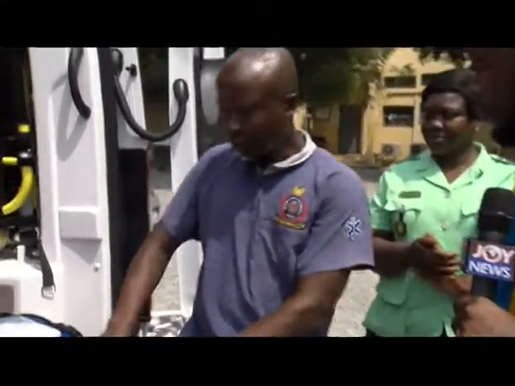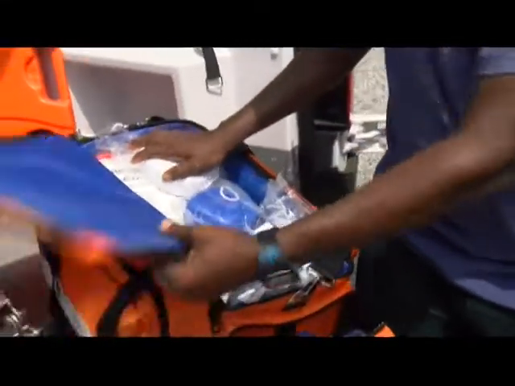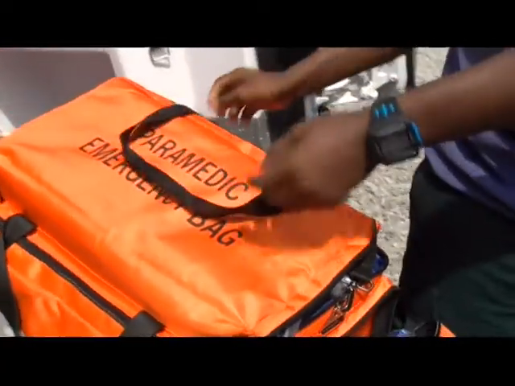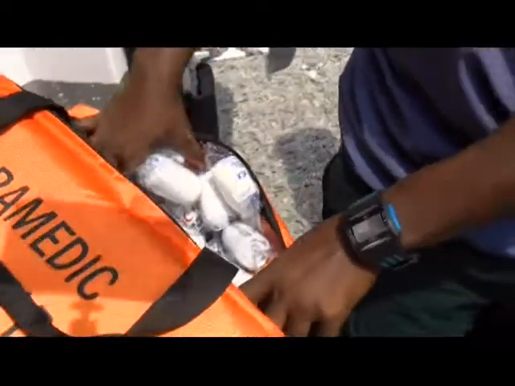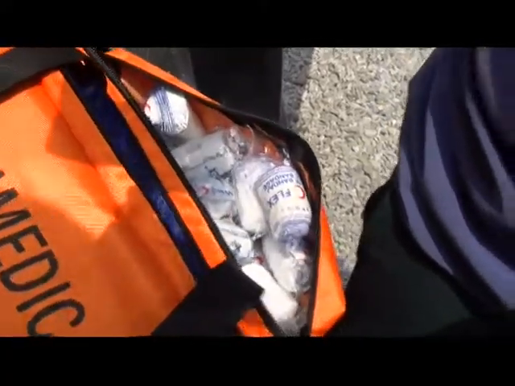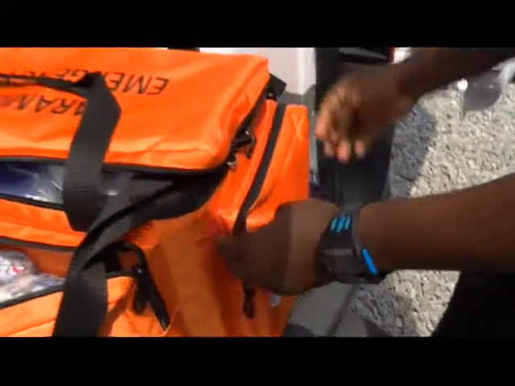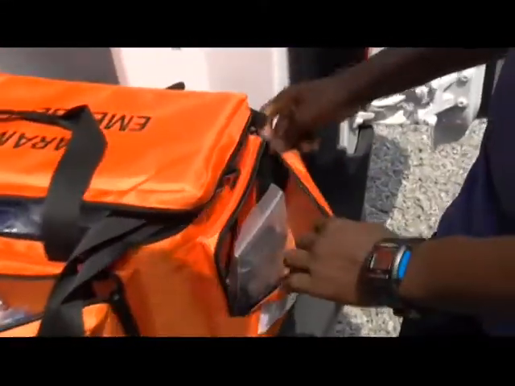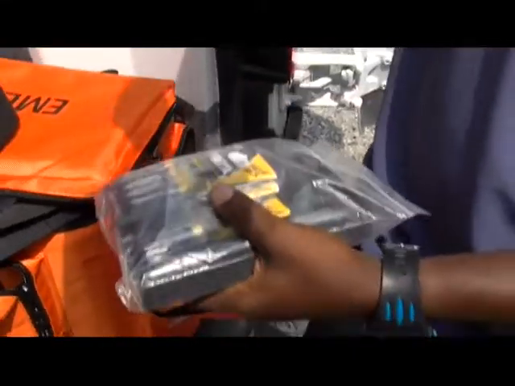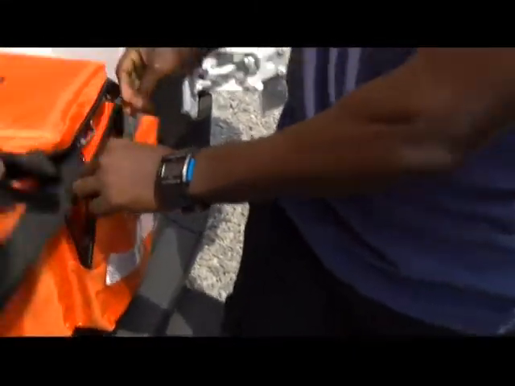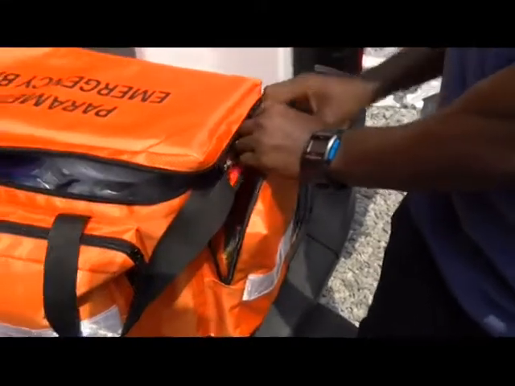You realize that with this bag, you have everything intact. You have your bandages, everything intact. These are some of the batteries for the laryngoscope. Have you found the laryngoscope?